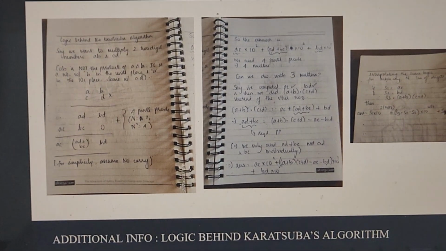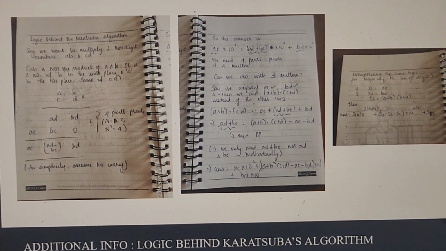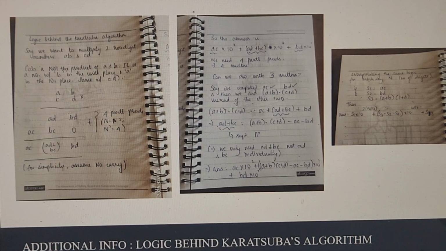So look at the first picture on the slide. Say we want to multiply two numbers each having two digits. So the numbers are AB and CD. I'd like to clarify that AB is not A times B, it's a number. So A and B are the digits. It is B in the units place and A in the tens place. Similarly with C and D. So AB, CD, we have two numbers. You want to multiply them.